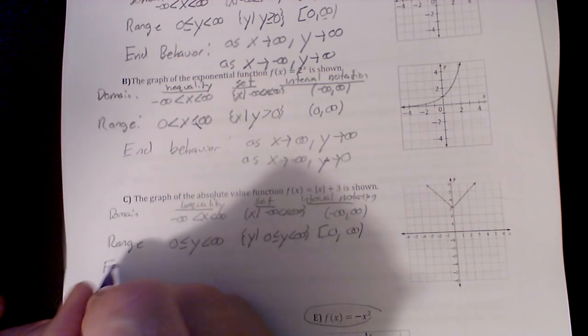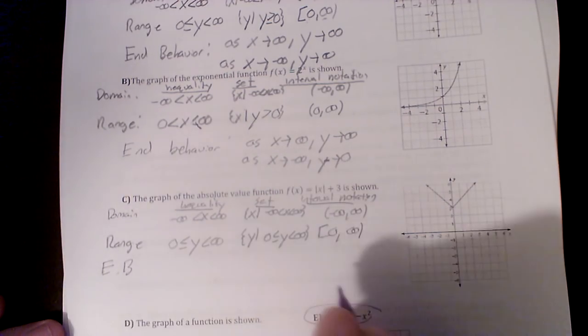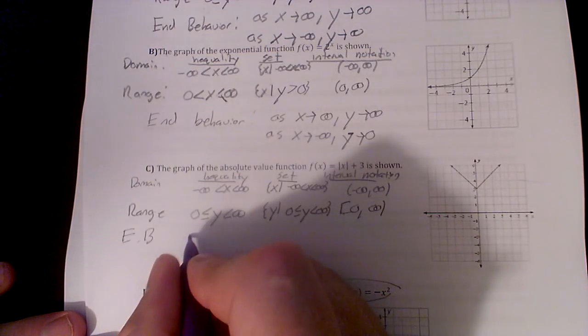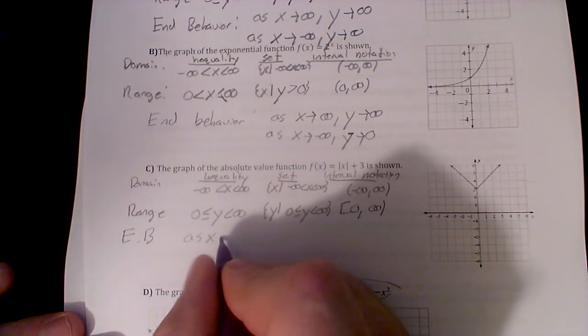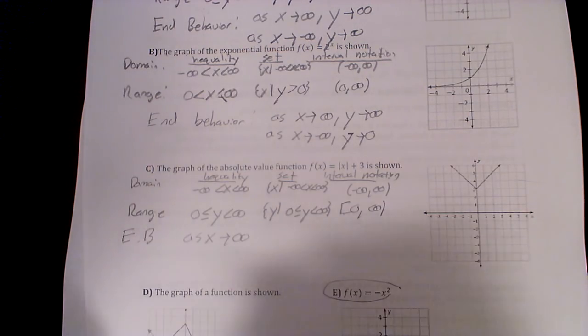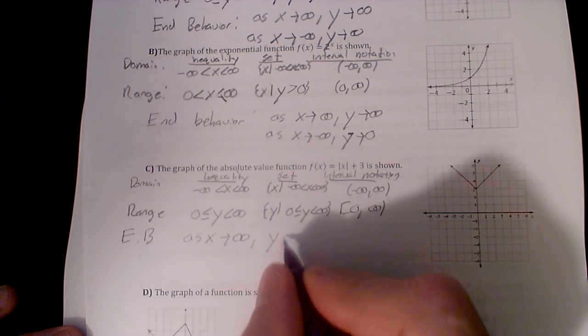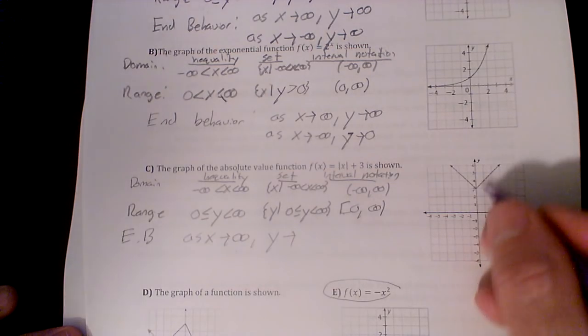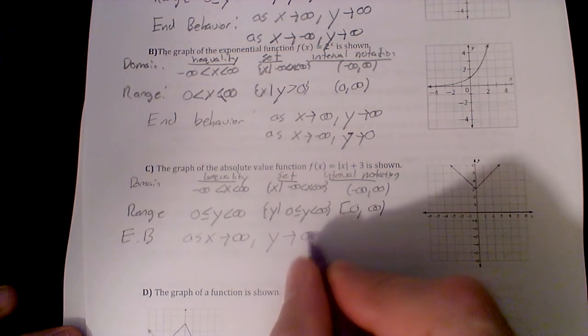Here we go with the end behavior. I'm just going to say EB in the interest of time. I'm going to say as x goes right, that's to infinity, right? Gets bigger, comma, y goes up, infinity.